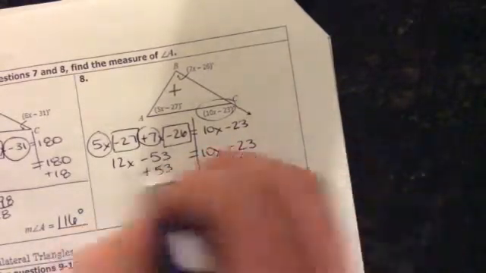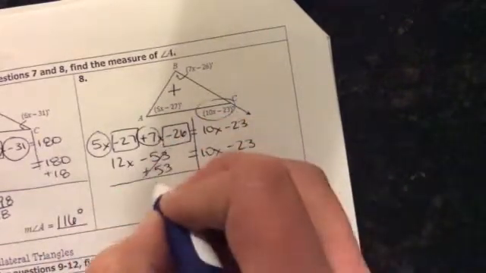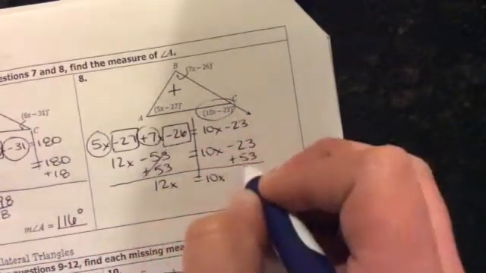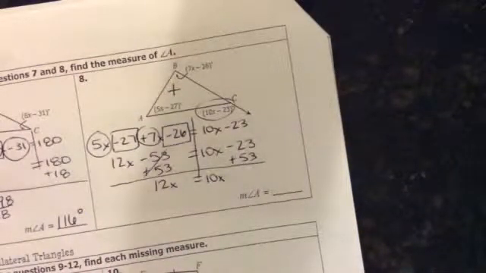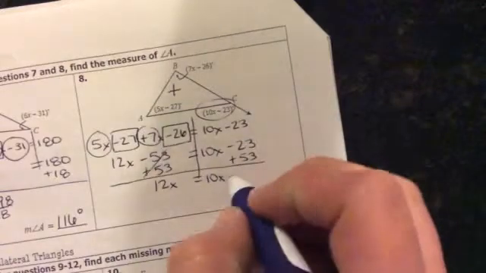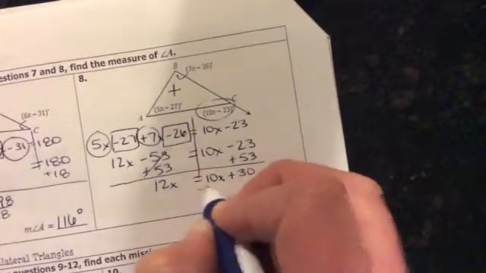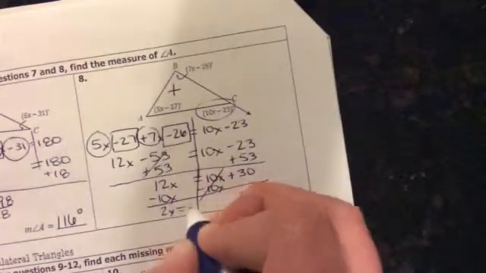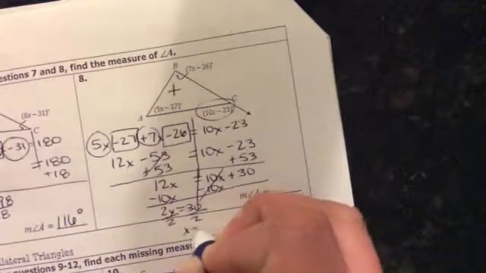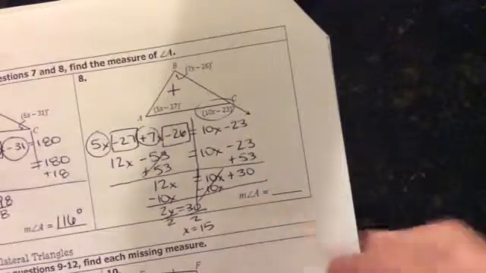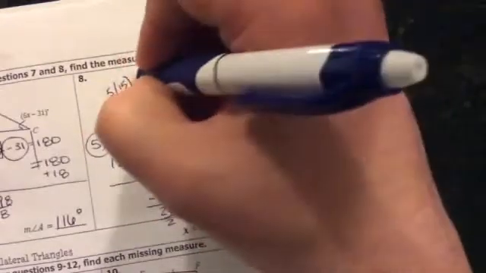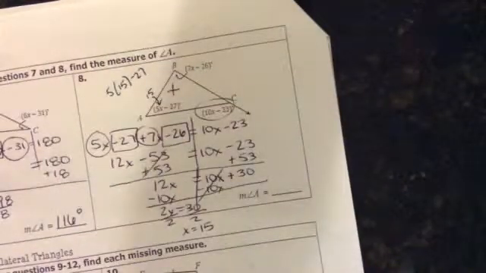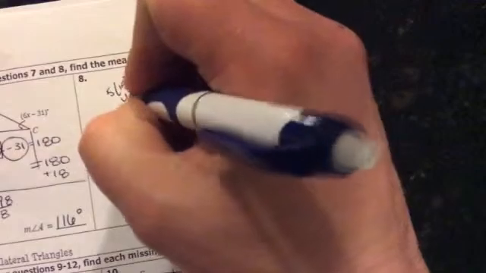You could do this any way you'd like to start it. I'm going to choose to get rid of that. 12x equals 10x. Negative 23 plus 53 is 30. Plus 30. I'm going to subtract 10x from both sides now. That's gone. I have 2x equals 30. Divide by 2. X equals 15. Again, we're not looking for x, we're looking for A. So I need to plug in my 15 here, and I have 5 times 15 minus 27. It's 48 degrees.